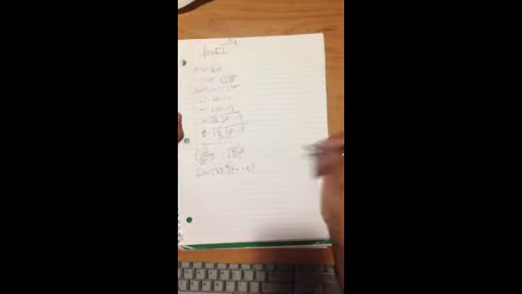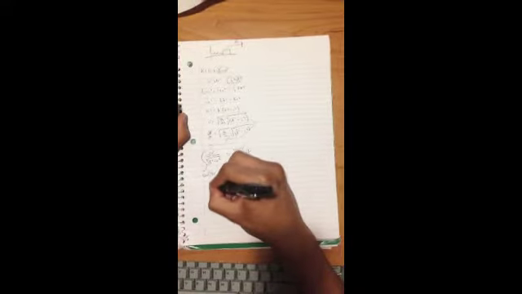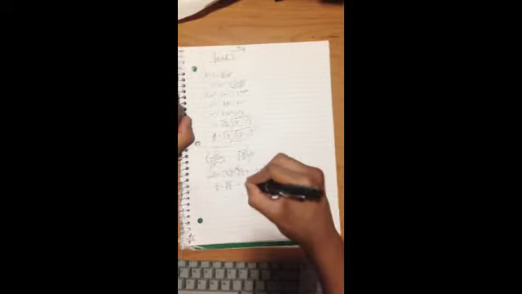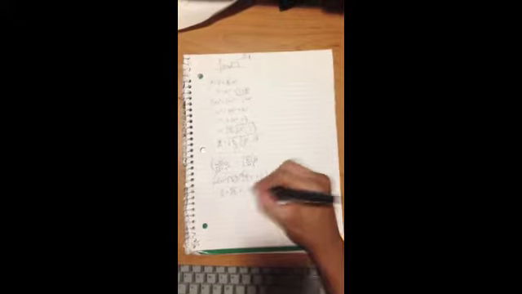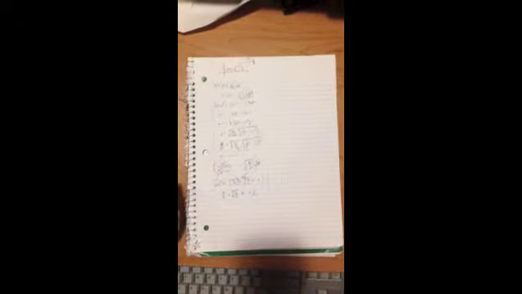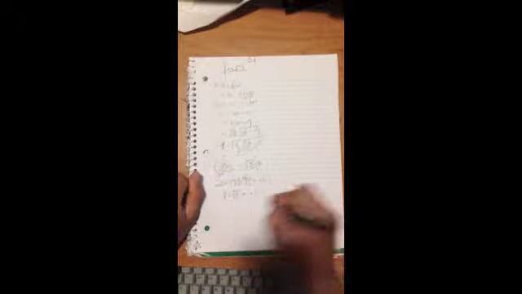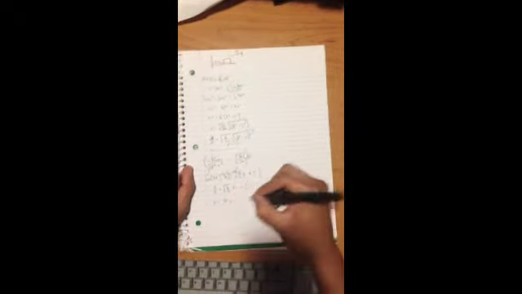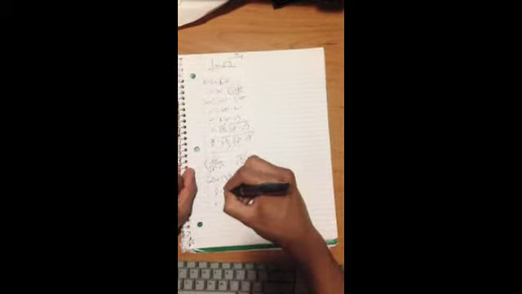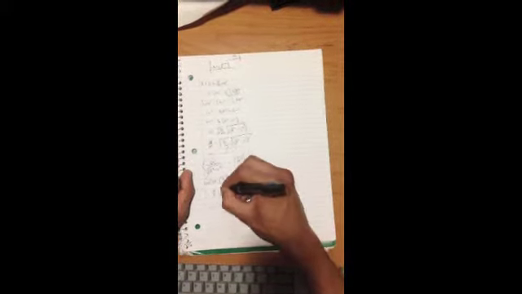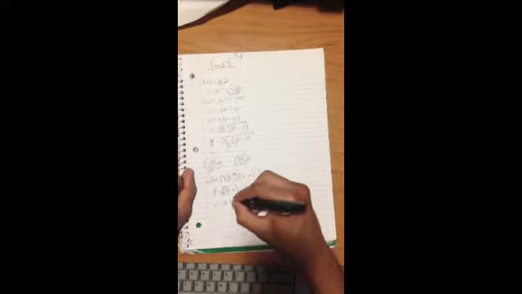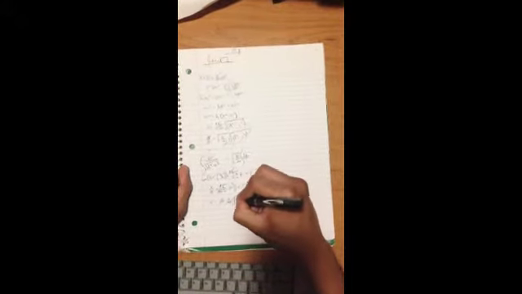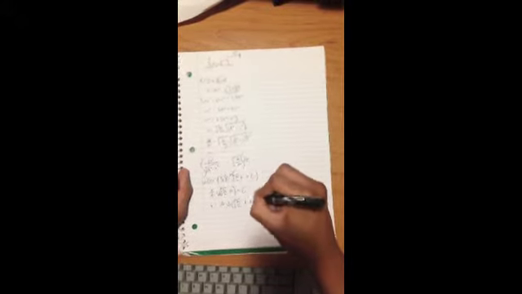I ran out of space there, but you get x over a equals the square root of k over m t plus c. Now if we move the a over here, we get x equals a sine of the square root of k over m t plus c.